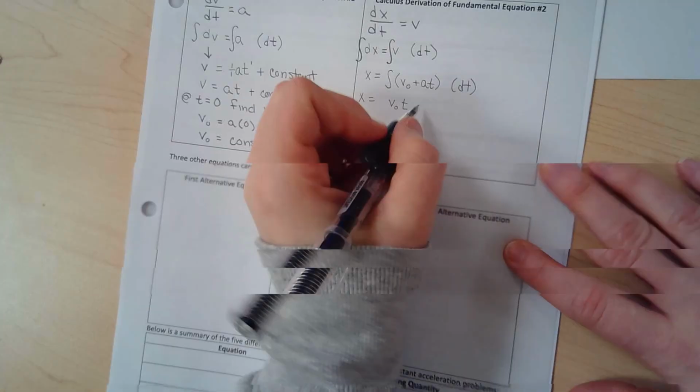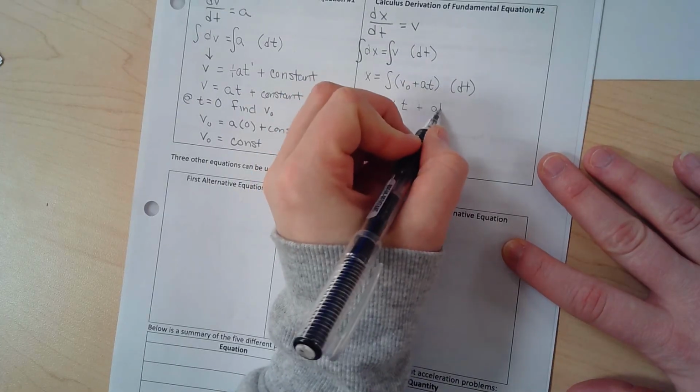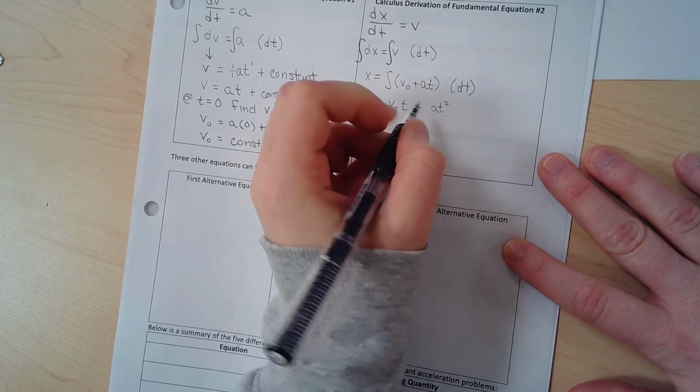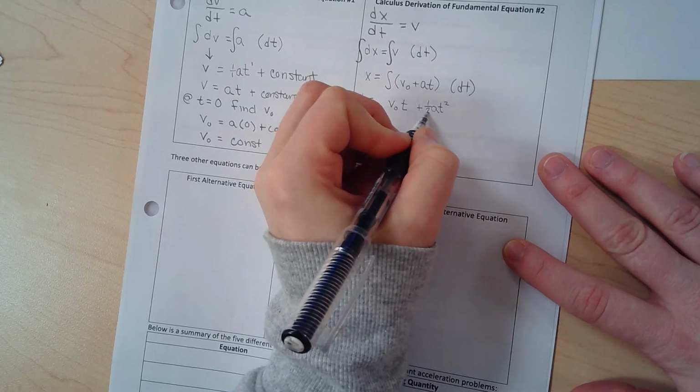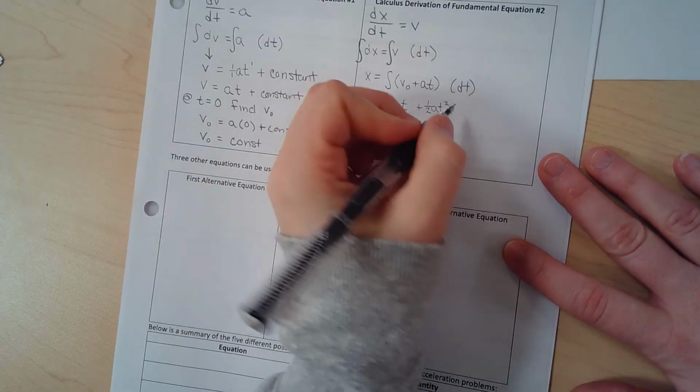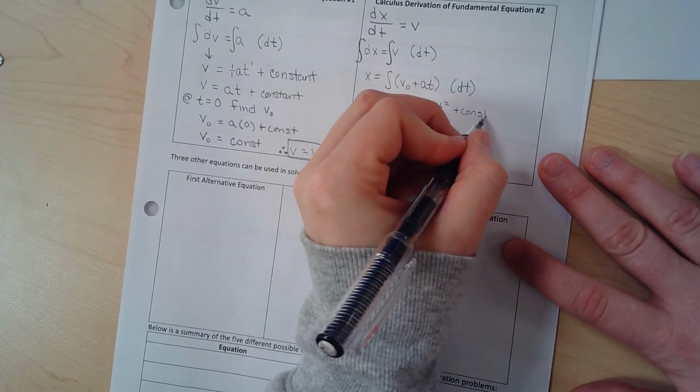And then a is a constant, so this t gets an extra exponent, and the 1 gets divided by that exponent in front. And then there would be a constant added to the back, because remember, constants just drop off.